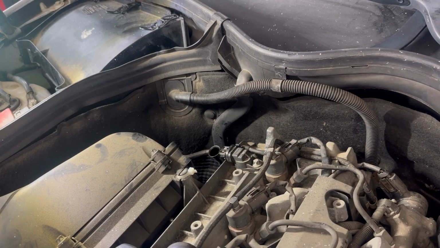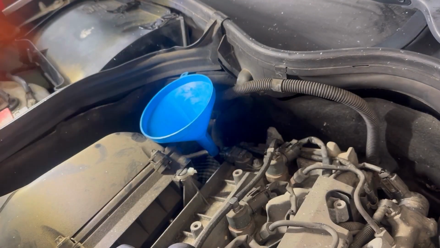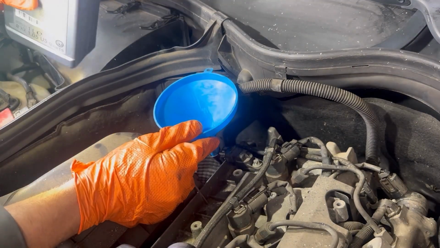So I drained about 5.3, 5.4 liters of oil, so that means I've already put in 3 liters.